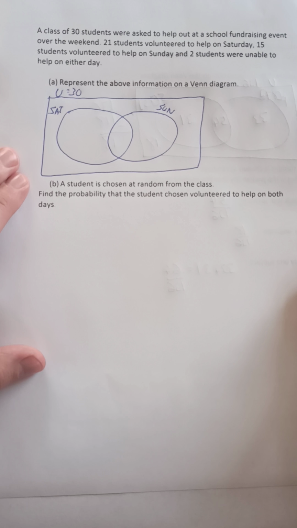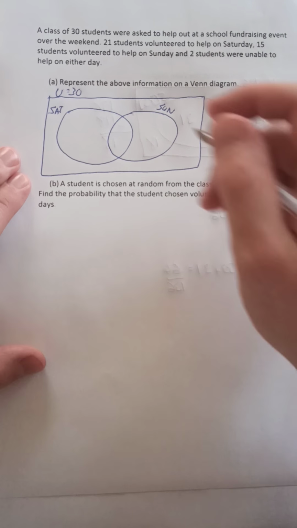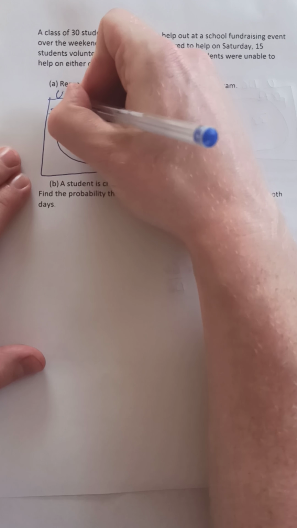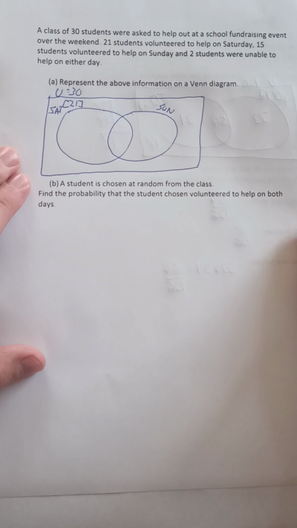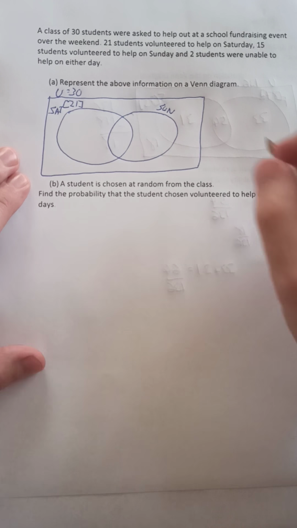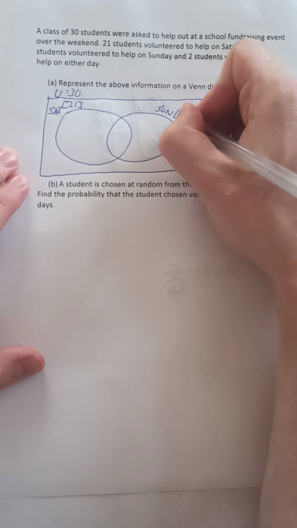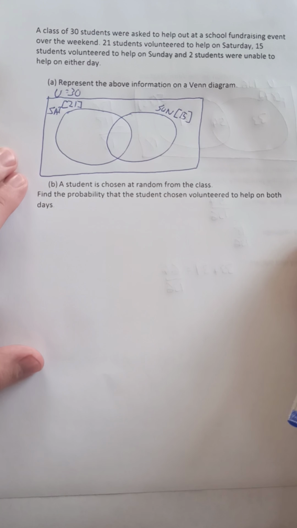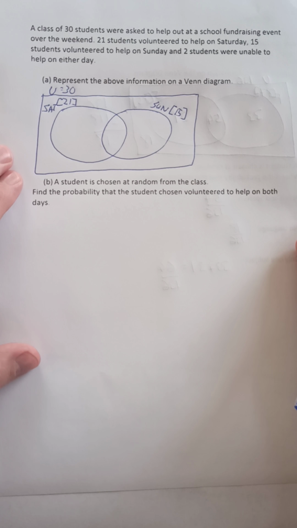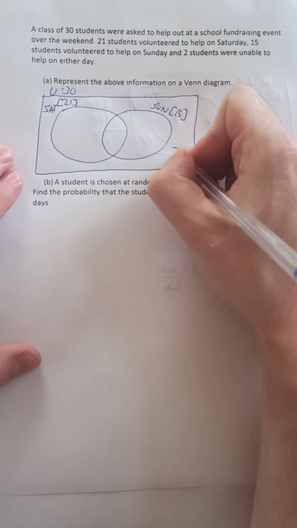Now let's fill in what we can. We have 21 students volunteered to help on Saturday. So just 21 here in brackets. For Sunday we have 15. And then 2 were unable to help on either day, so that would be on the outside.